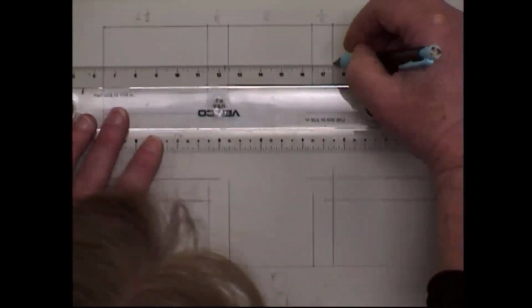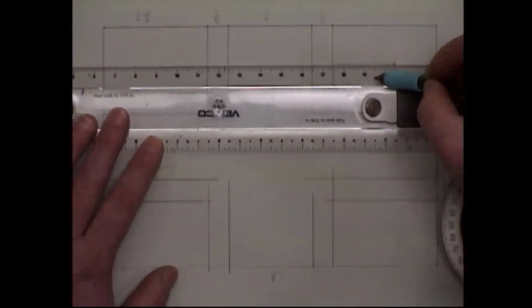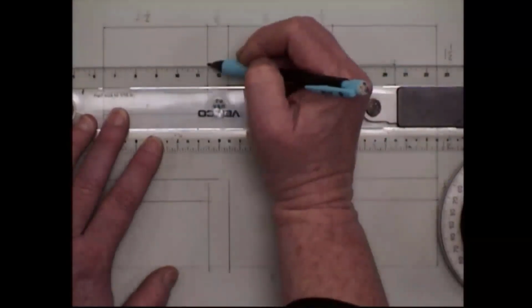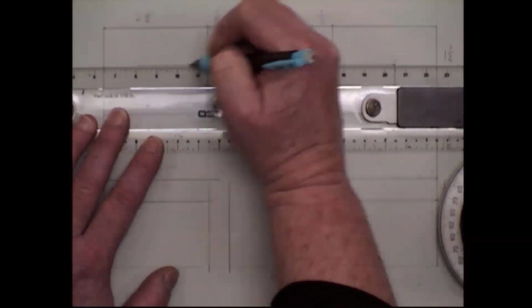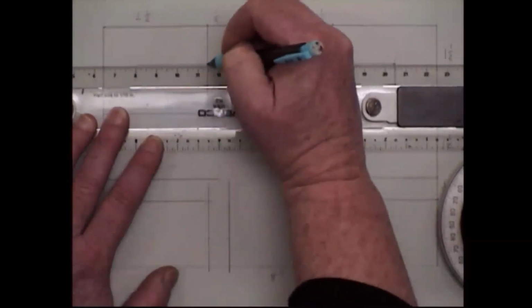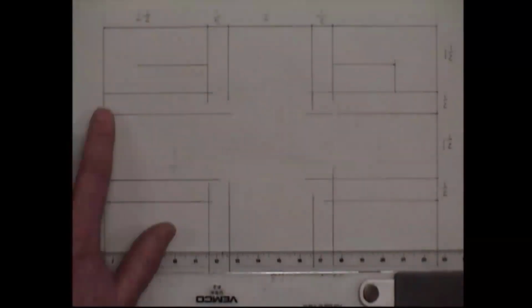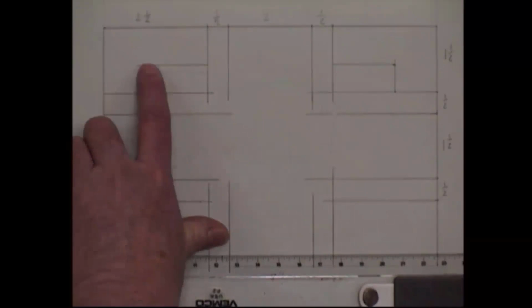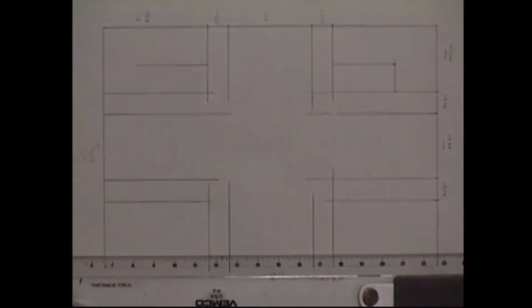So let me show you some efficiency. We didn't do this with the vertical line, but since I have it lined up right here already, and I know I'm going to need it on this side, let's just go ahead and make a line on this side. We don't have the exact measurement, but we know that it's in line with the one that we have. So now we don't have to measure twice over here. We already have the 5/8. We just have to measure 1 from the side.